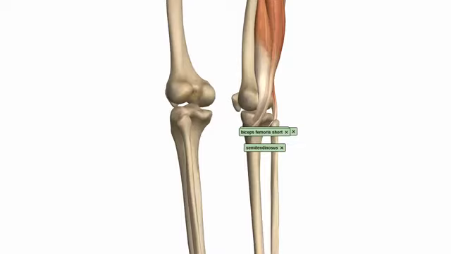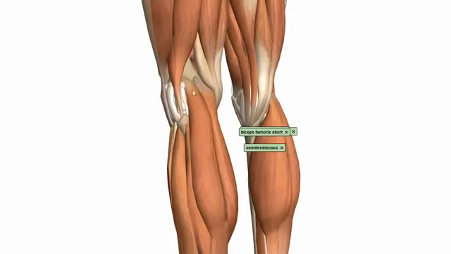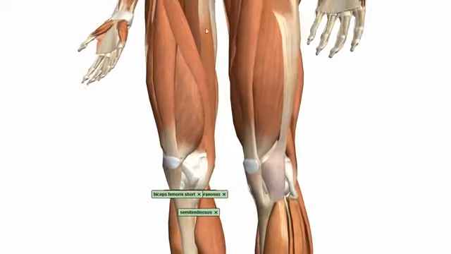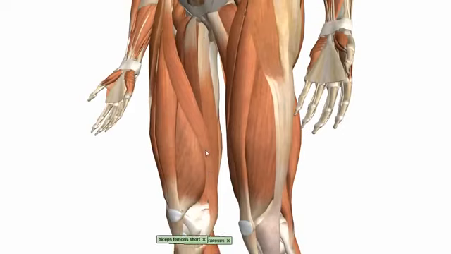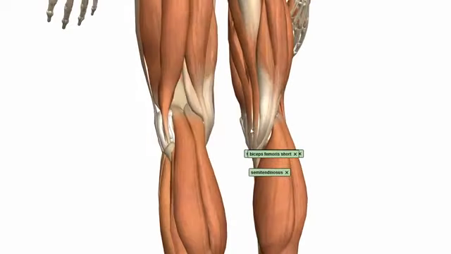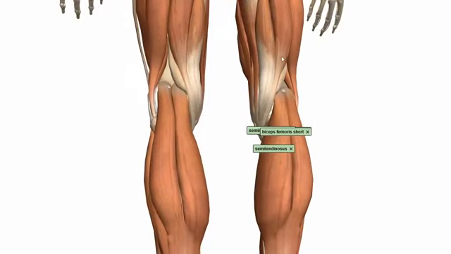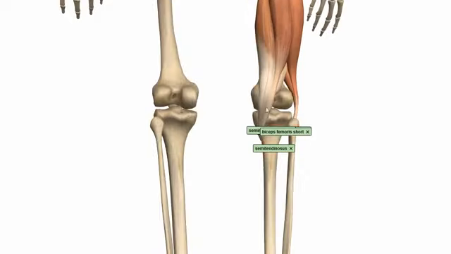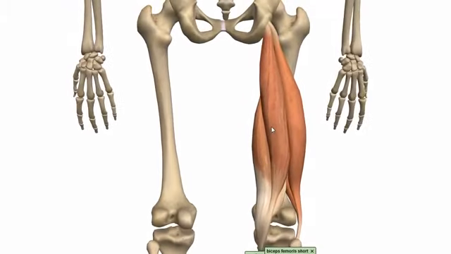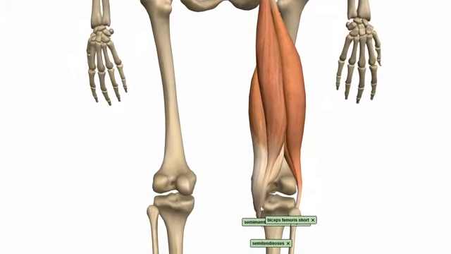If I just bring the other muscles back in, you can see the gracilis here running down, and it inserts just behind the sartorius muscle, but just in front of the point where the semitendinosus muscle inserts. So the semitendinosus muscle, again, flexes the knee and extends at the hip.